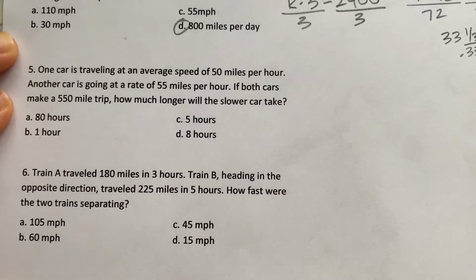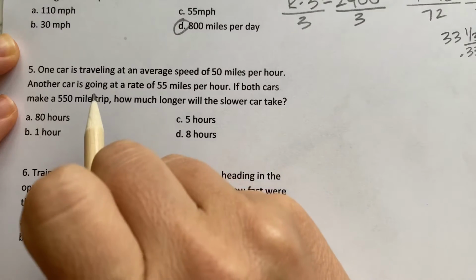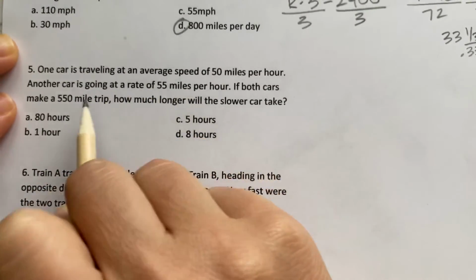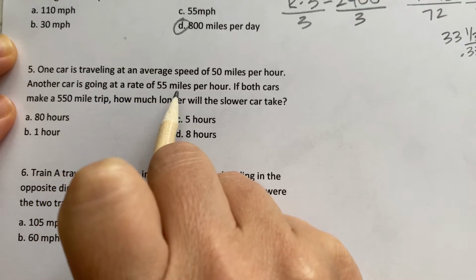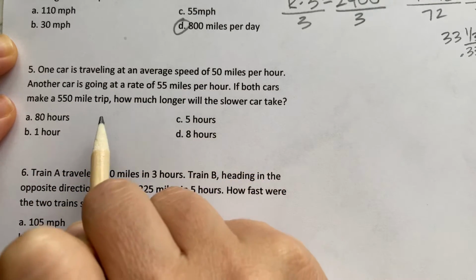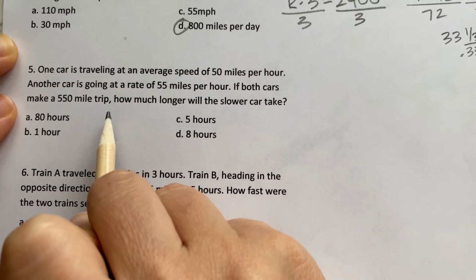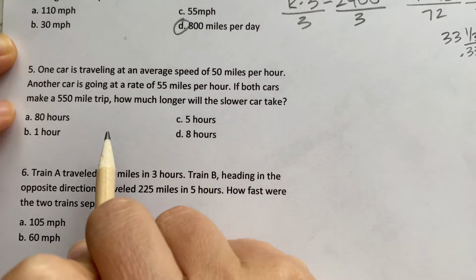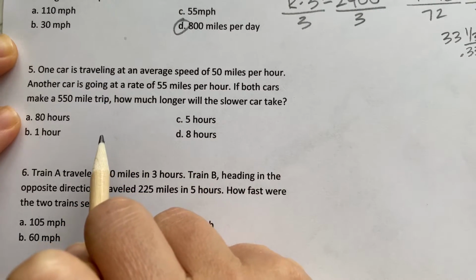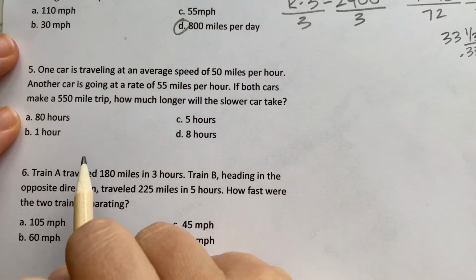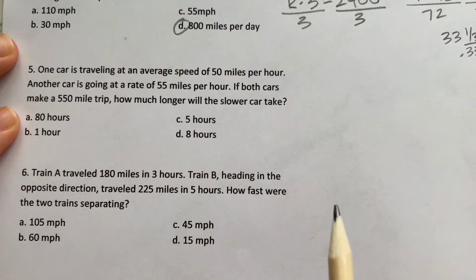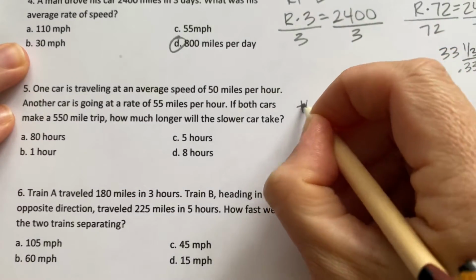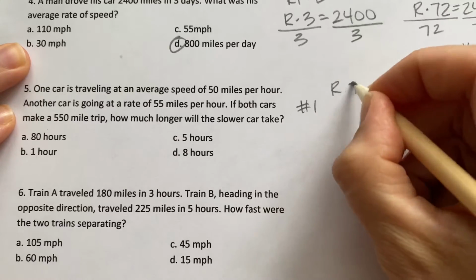All right, so for number 5, it says one car is traveling at an average speed of 50 miles per hour. Another car is going at a rate of 55 miles per hour. If both cars make a 550-mile trip, how much longer will the slower car take? So in this problem, it ends up kind of being a 2 for 1. You end up doing 2 rate times time equals distance situations. So for car number 1, we'll just do a little table here.